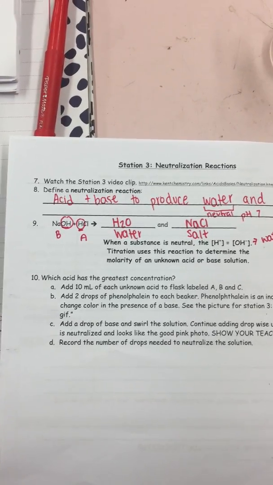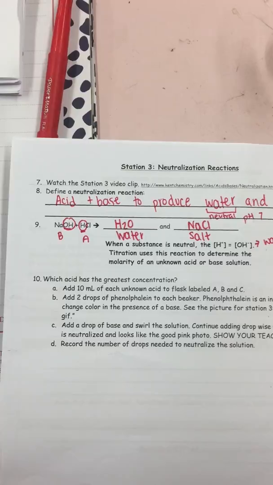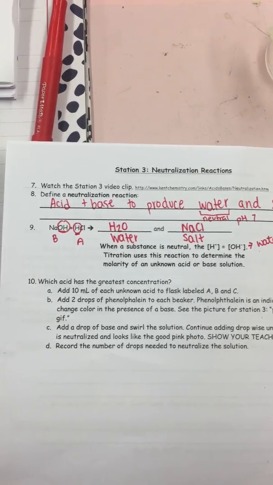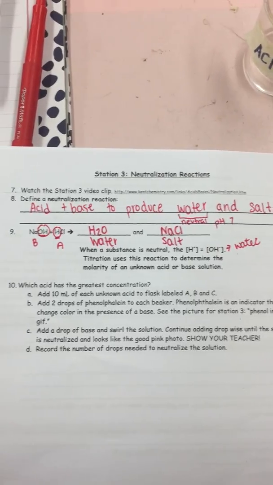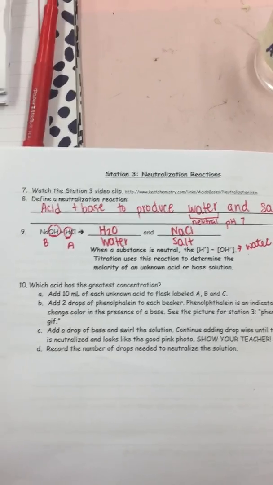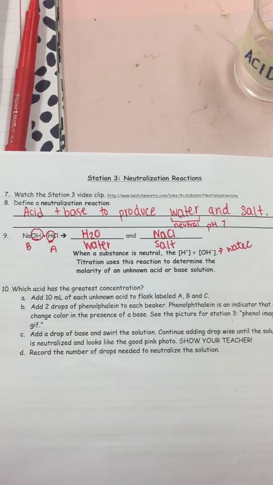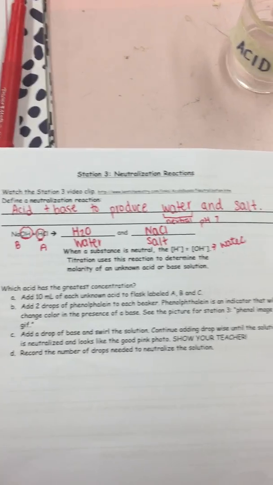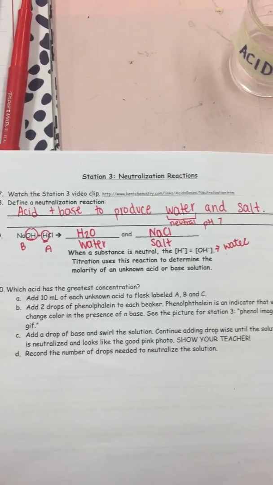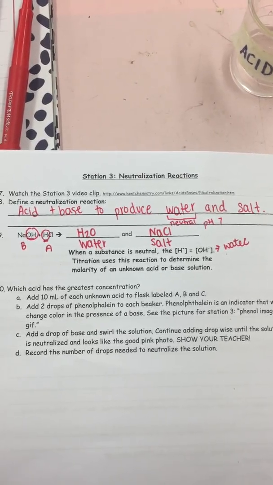NaOH is a base and HCl is an acid. The OH from the base is going to combine with the H from the acid to produce water, H2O. And the two leftover ions, Na and Cl, will combine to produce salt. When a substance is neutral, the H plus and the OH minus are equal, like in water.